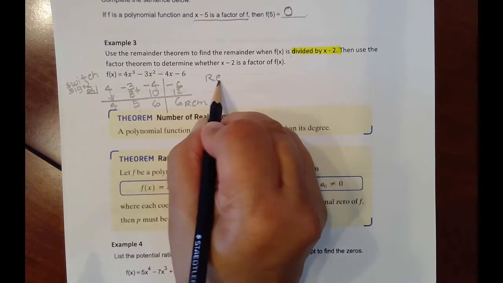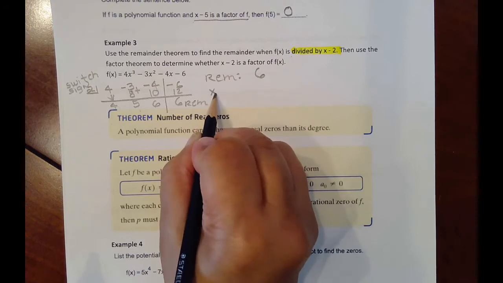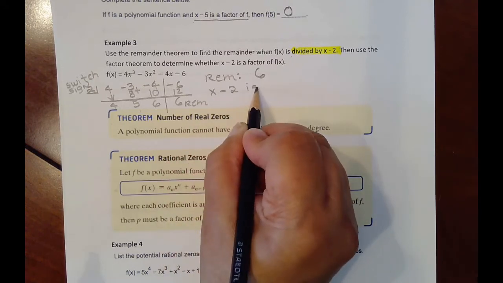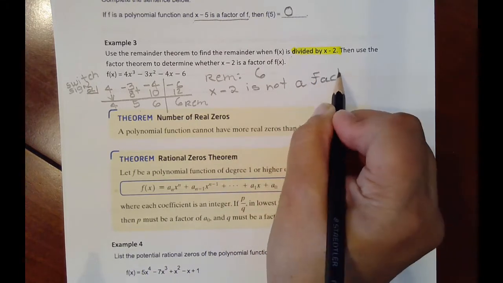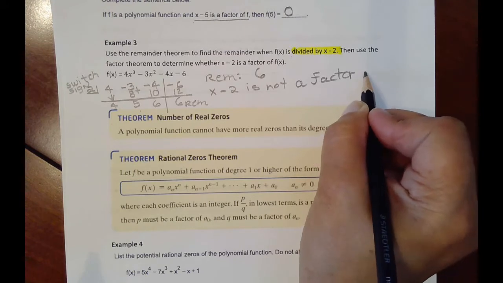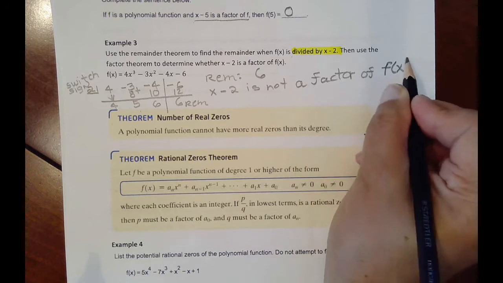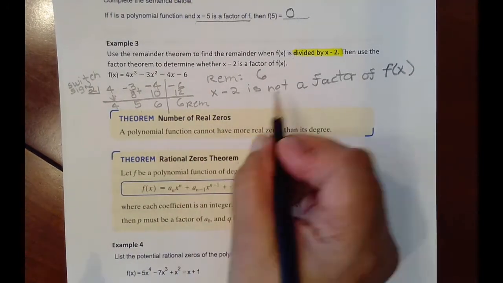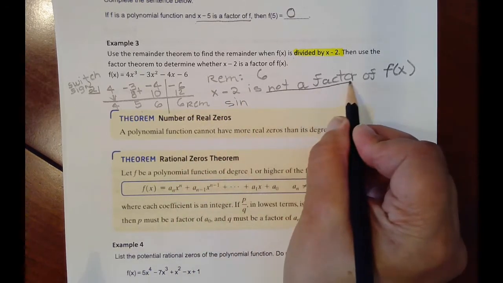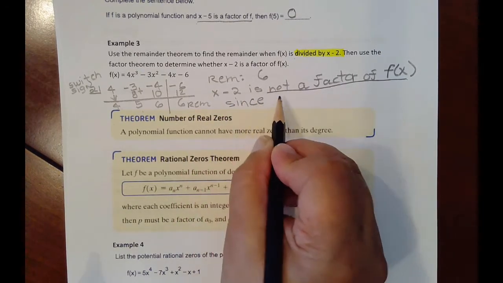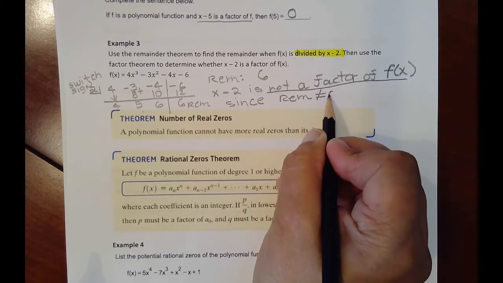Now, since the remainder is equal to 6, that means x minus 2 is not a factor of f of x. Because if it was a factor of f of x, you would have gotten a remainder of 0. So x minus 2 is not a factor of f of x since the remainder is not equal to 0.